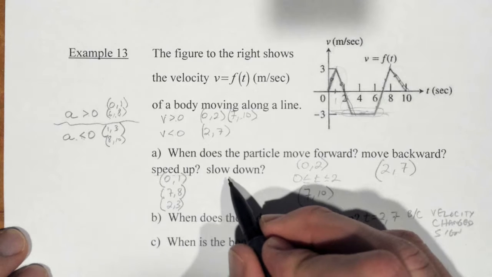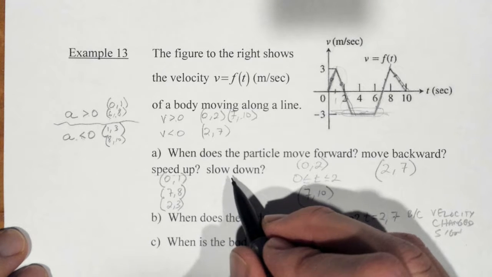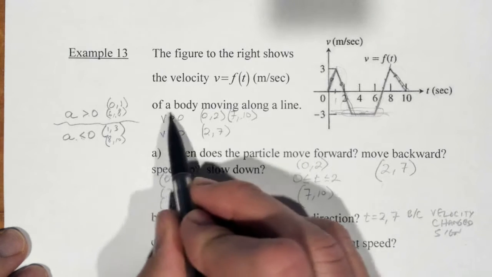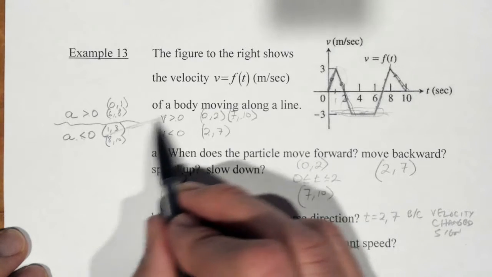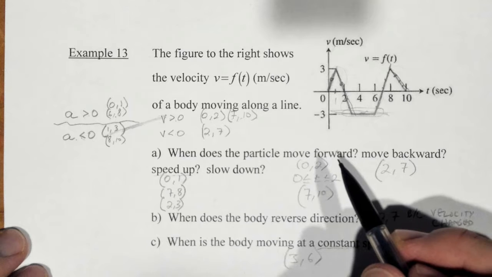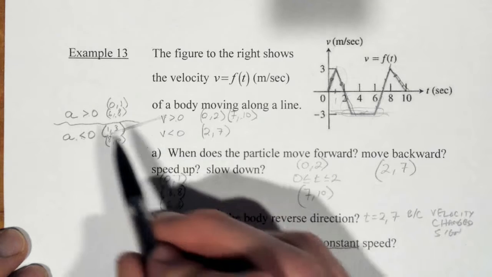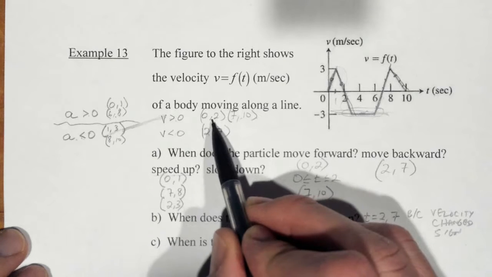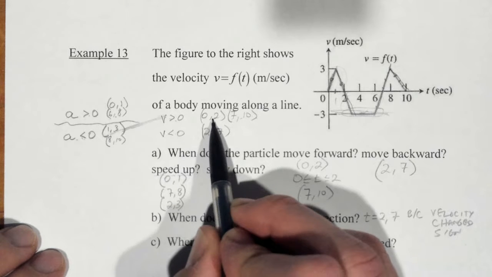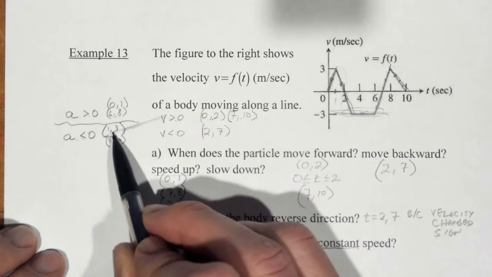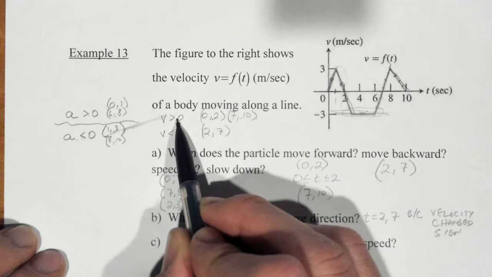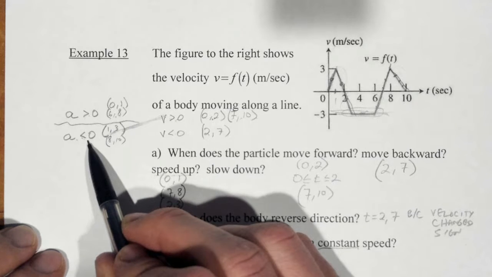Now we want to know when the particle is slowing down. The particle is slowing down when they have opposite signs. So let's look at this positive velocity, negative acceleration connection. That would be opposite signs. Well, acceleration is negative from 1 to 3, and velocity is positive from 0 to 2, so if we intersect these two, we see that from 1 to 2, velocity will be positive and acceleration will be negative.